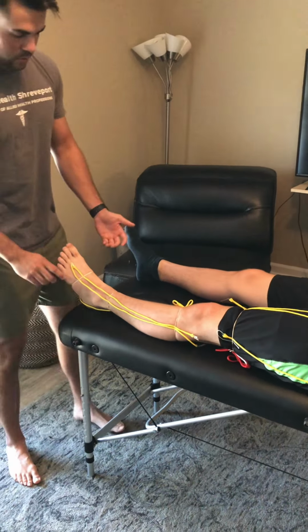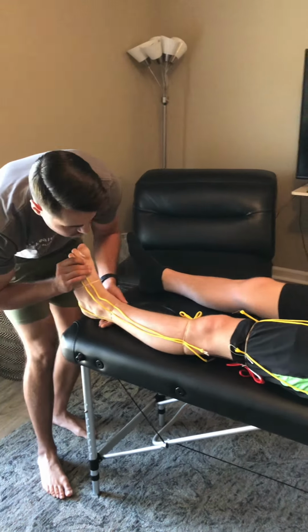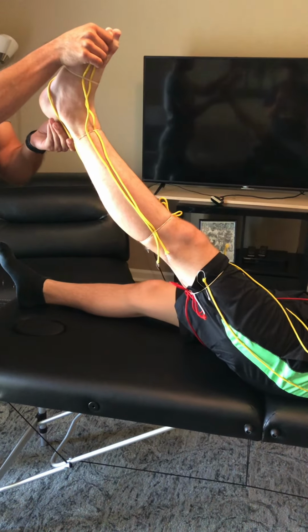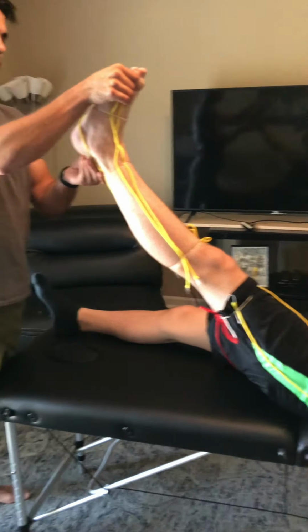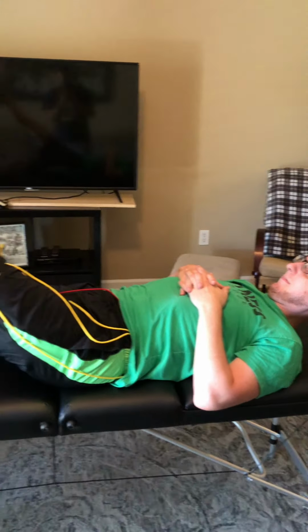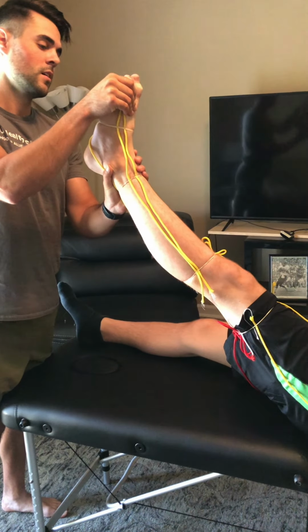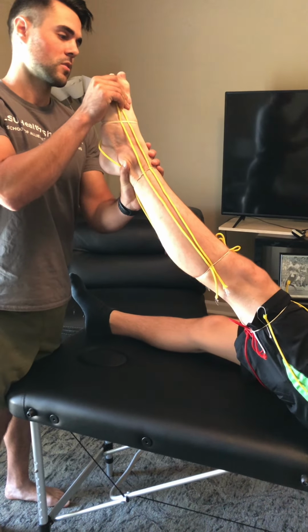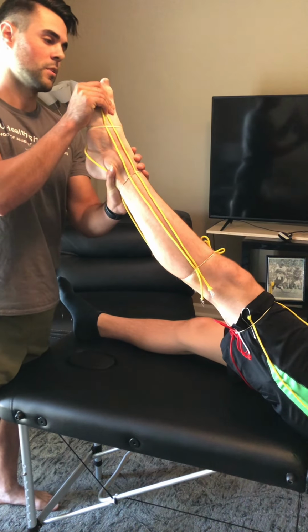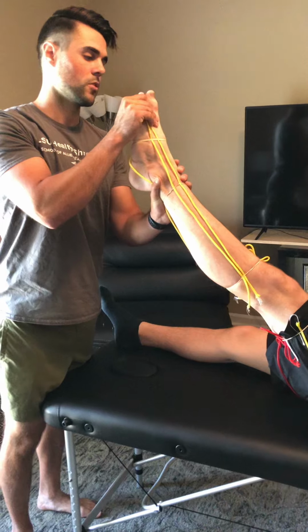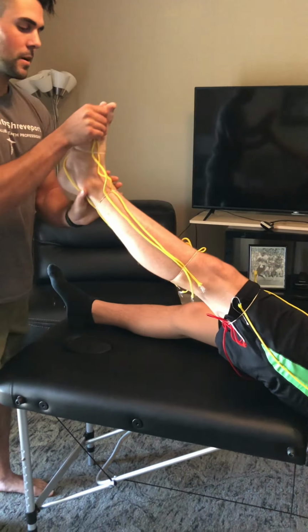If I wanted to do a tensioner, put full tension on it, I dorsiflex, extend the leg, and then ask Nick to flex his head to flex the cervical spine, and that would tension fully. If I wanted to do a slider, when he flexes his head, I'm going to have him plantar flex. So flex your head now, and then when he goes back, I'll dorsiflex, and that will slide that nerve along.